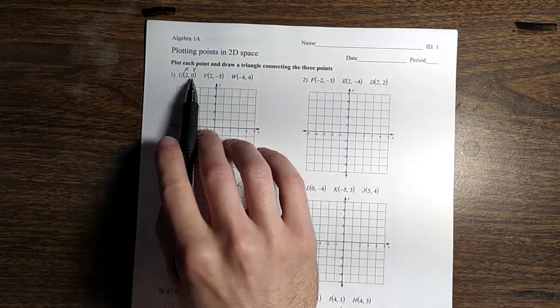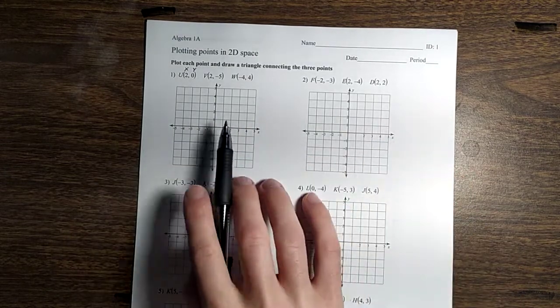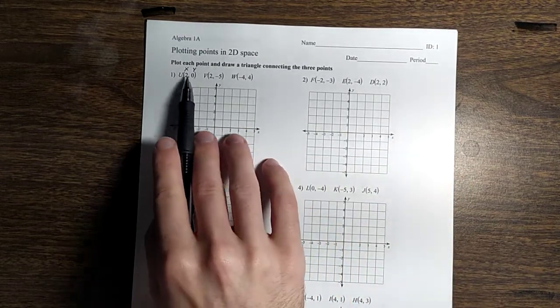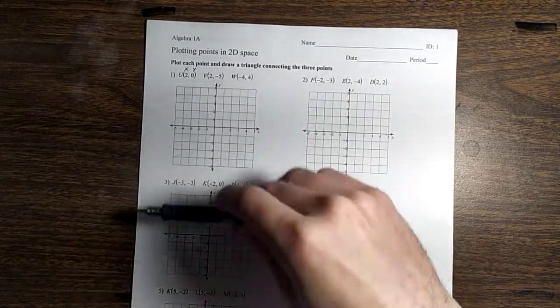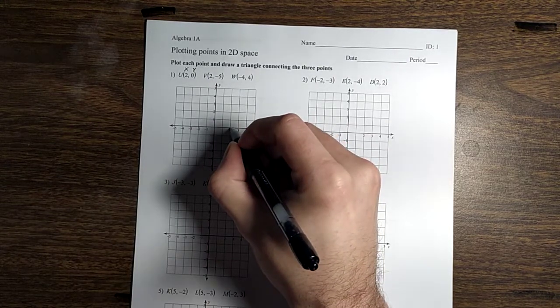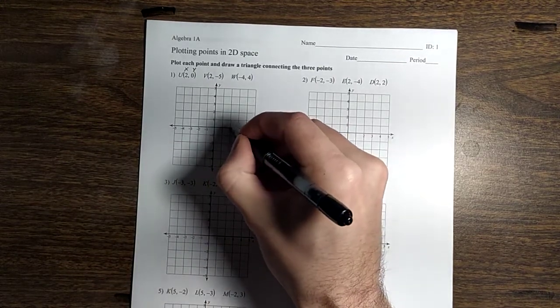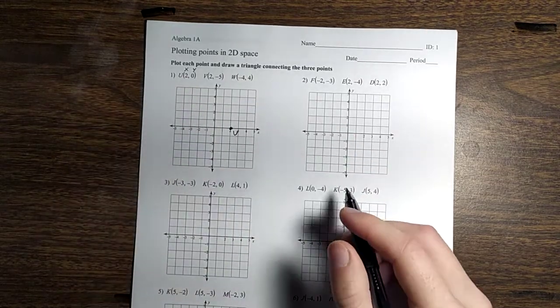That point is 2 away from the center to the side, right? Because we got 2 on our x. Again, x is side to side. And then 0 up and down. So I go to 2, count over to 2, and then 0 up and down would just be a point right there. I'm going to call that point U, because that's what it says.